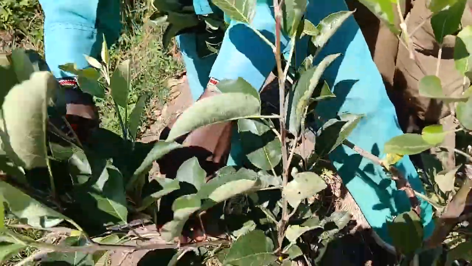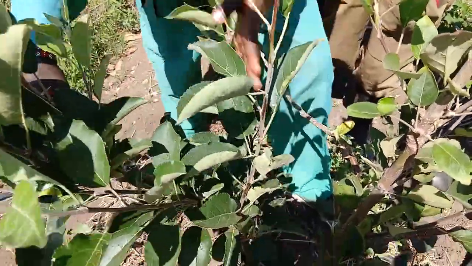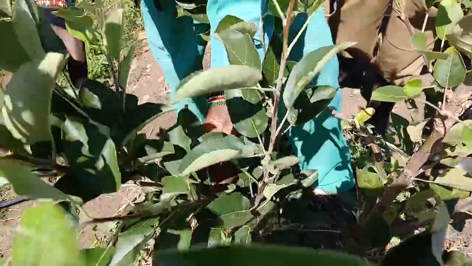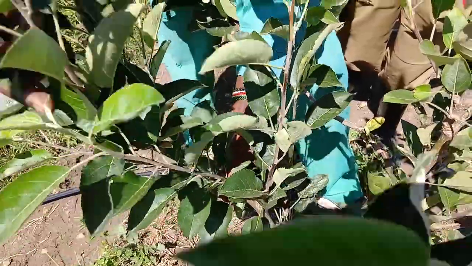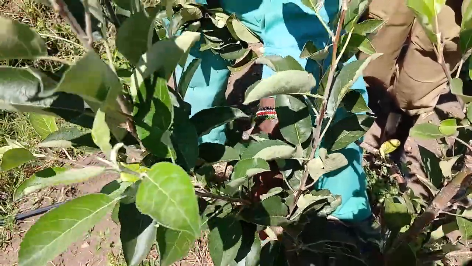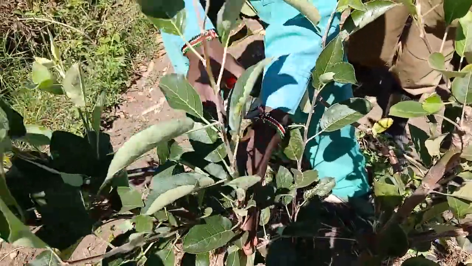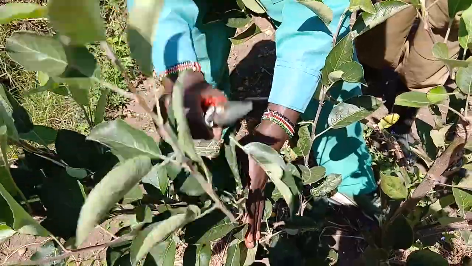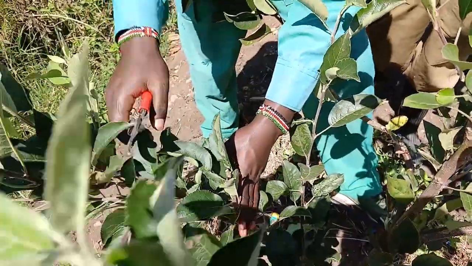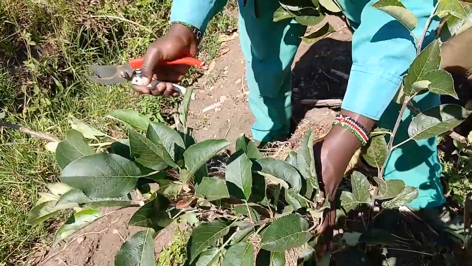So this is the main branch. Yes, this is the main branch. You see it comes from down here and goes like this. So in this main branch, when you allow these shoots, when all of these are many like this, it will never form quality fruits for you. So what you need to do is to reduce this. We have said you reduce them to 10 to 15 centimeters. So you reduce all of these spurs to this height, even if they are small.